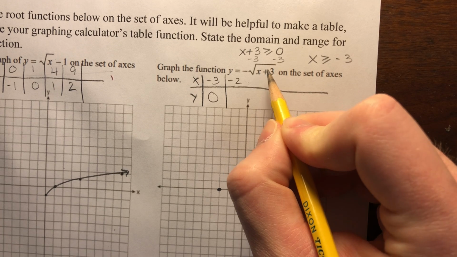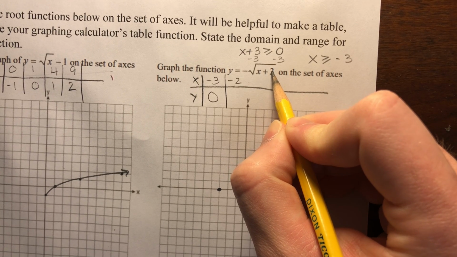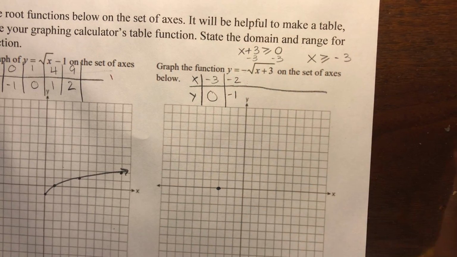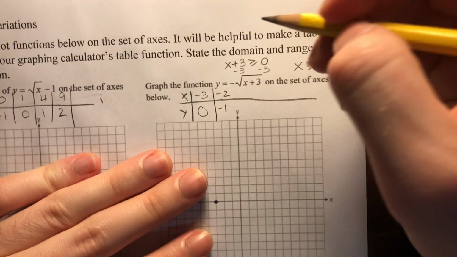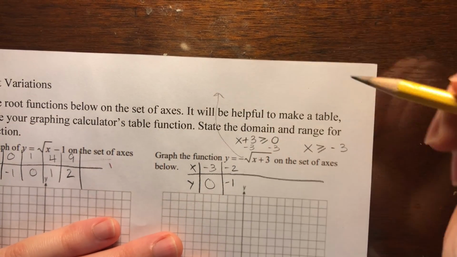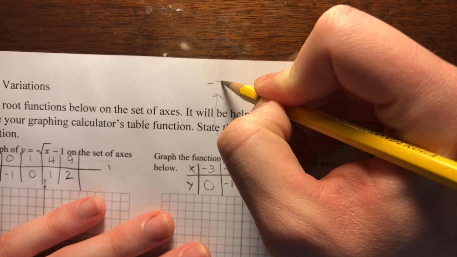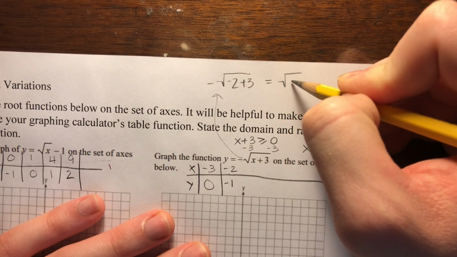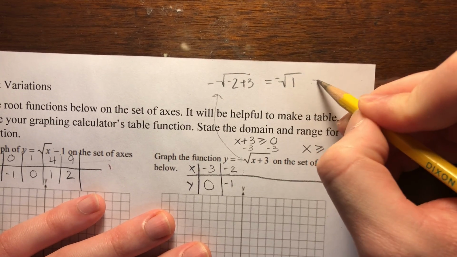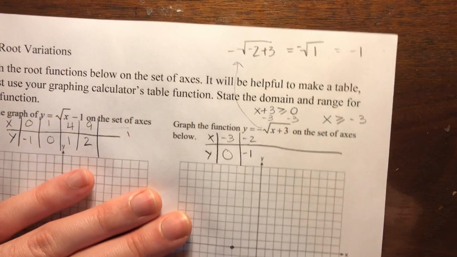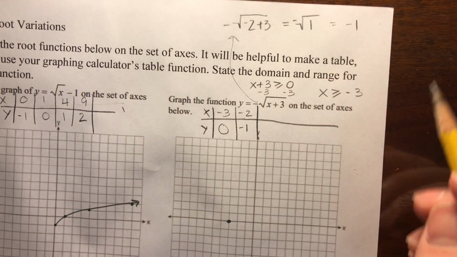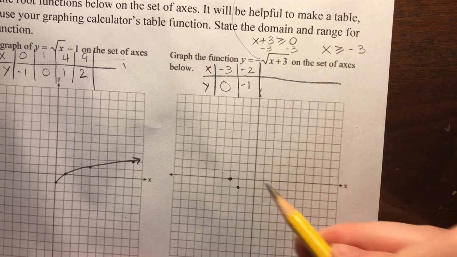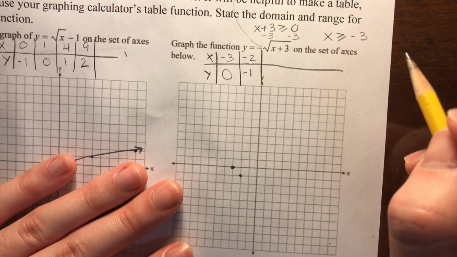Negative 2 plus 3 is positive 1. Square root of positive 1 is 1. And I'm going to put that negative sign in front now. Just to show you what I'm doing, I really should be showing this work instead of saying it out loud. But just to show you what happens when I plug negative 2 in, that's equal to negative square root of 1. That's just equal to negative 1. So negative 2 and negative 1 is my y. And as you can see, we are starting to form that parabola shape.